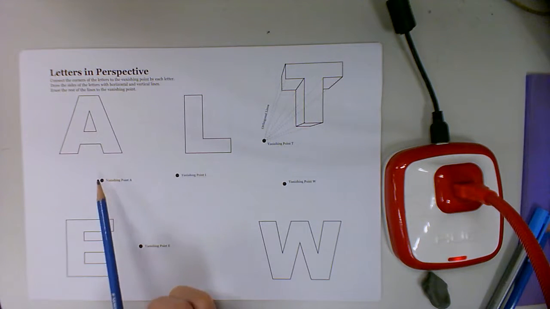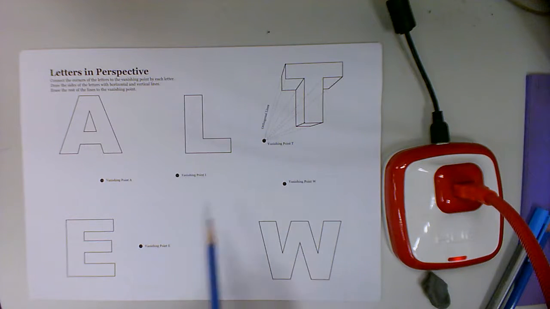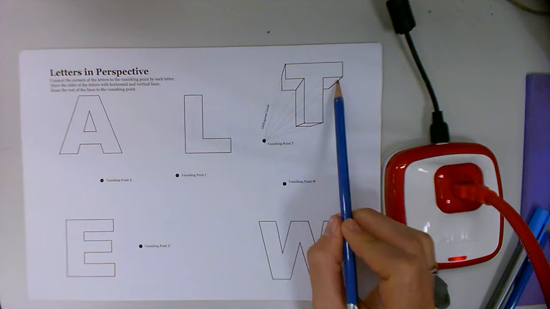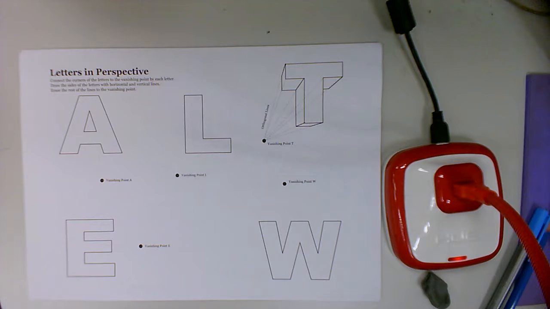So for each of the letters, they have their own vanishing point and their own orthogonal lines. Every time that you can get a corner to go to the vanishing point, you need to remember to take that corner and bring it in. Let's try the A first to begin.